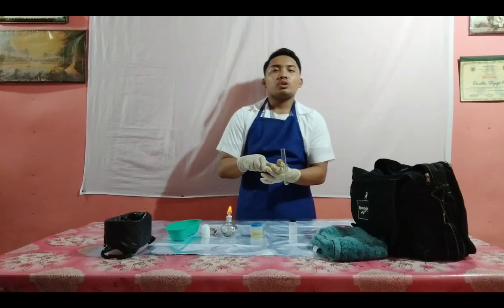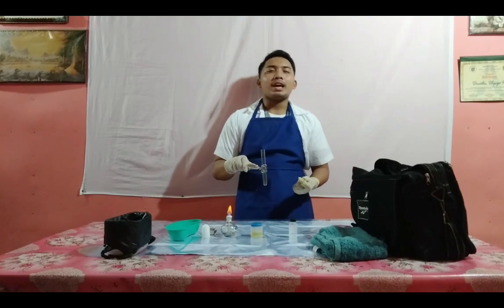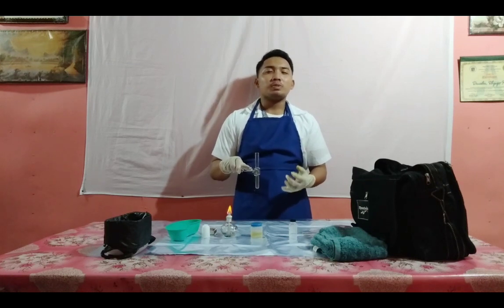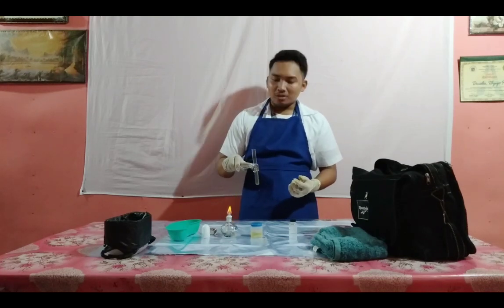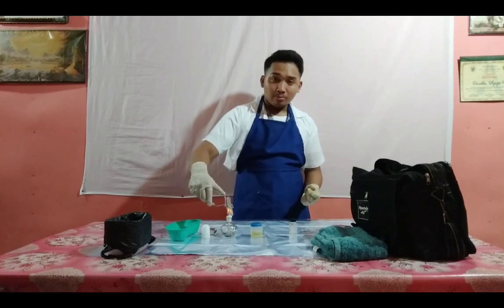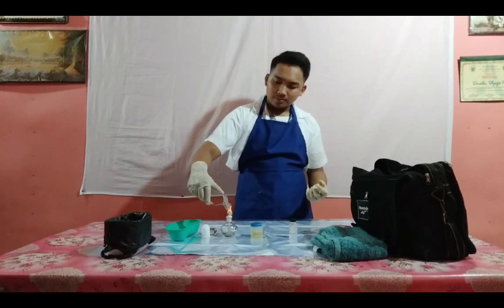Repeat heating and adding acetic acid twice in order to make the specimen sufficiently acid. A persistent cloudiness indicates the presence of albumin. So heat it again until it boils or until it reaches its boiling point.